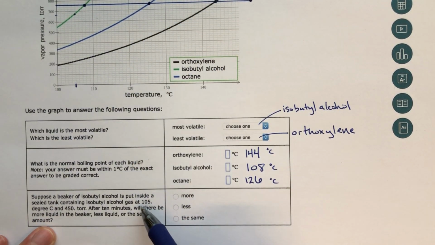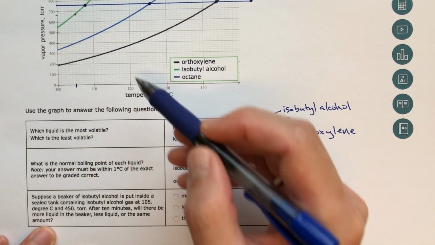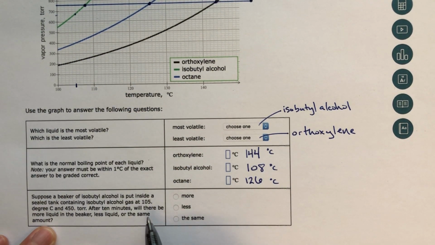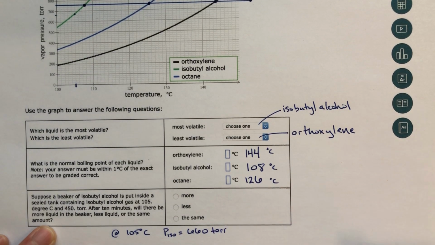I took the temperature, 105, up to our line for isobutyl alcohol, and then went over and said that at 105 degrees Celsius, the partial pressure of isobutyl alcohol equals 660-ish torr.